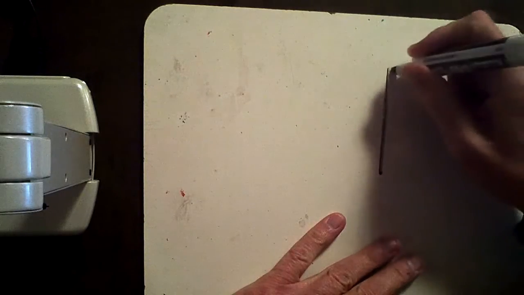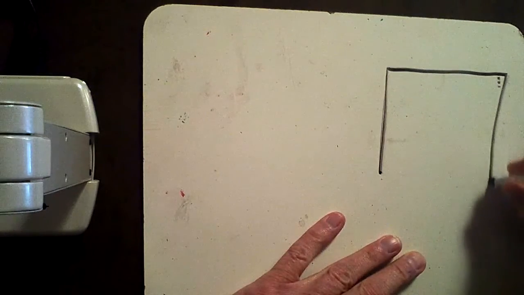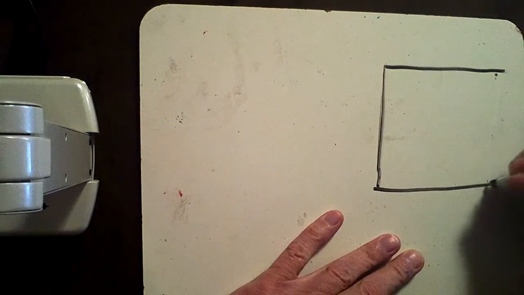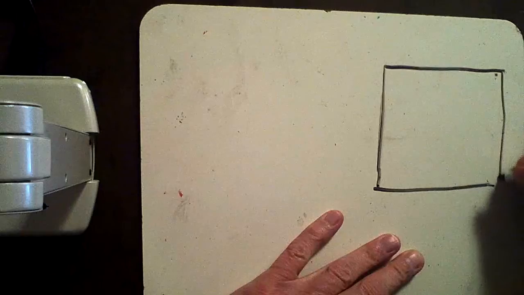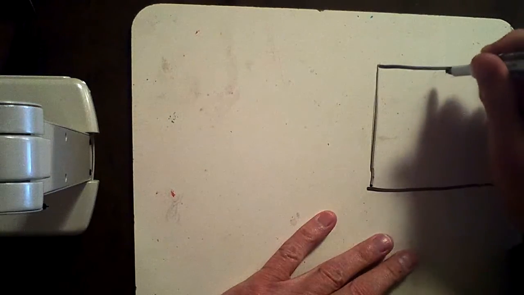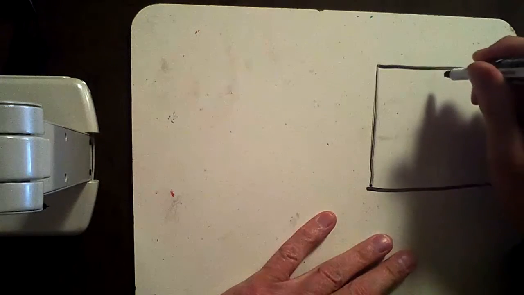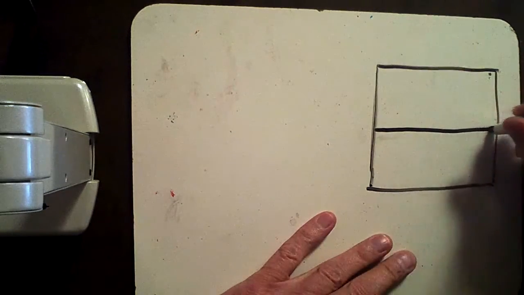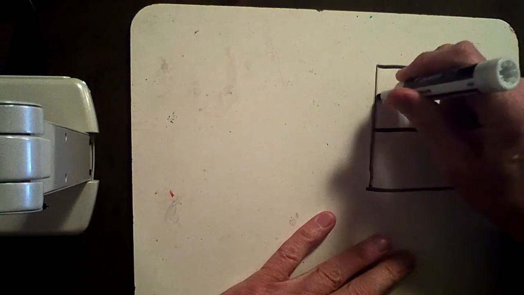I have an idea. Let's do this again. Make that more straight. Let's get right down the middle like that. And then let's split that one right down the middle.